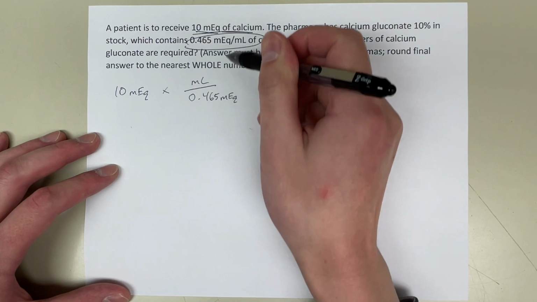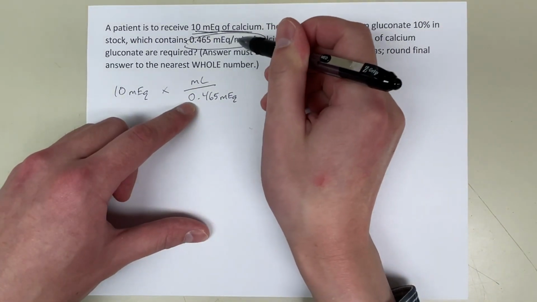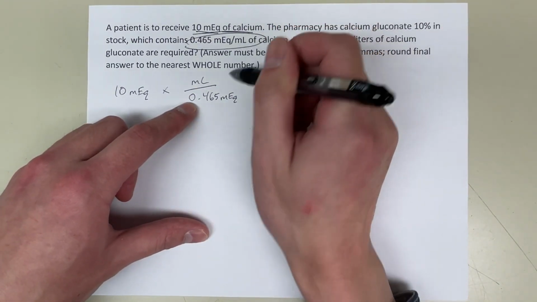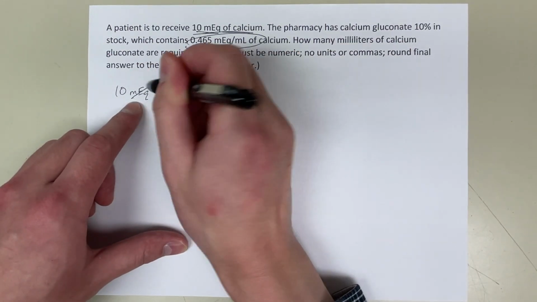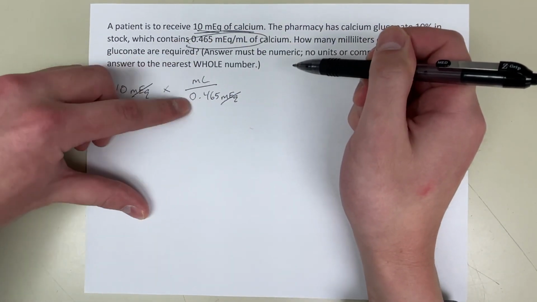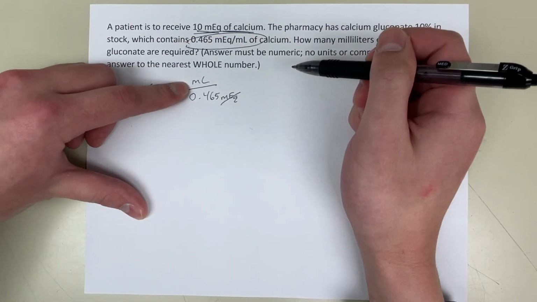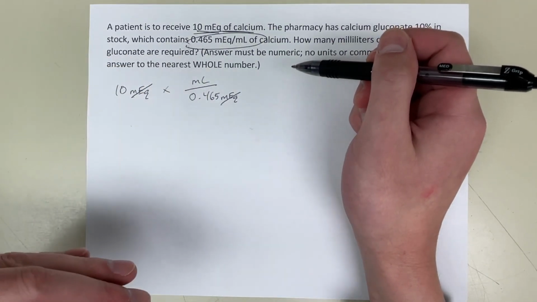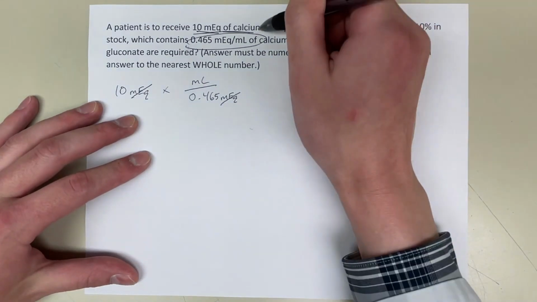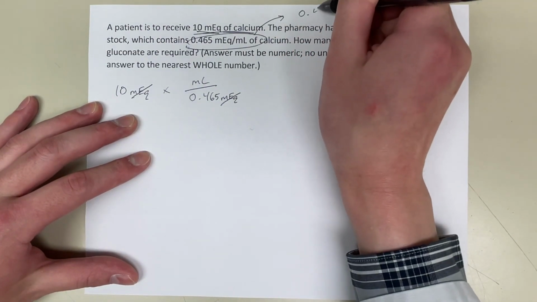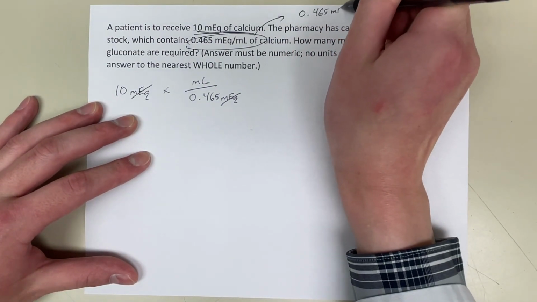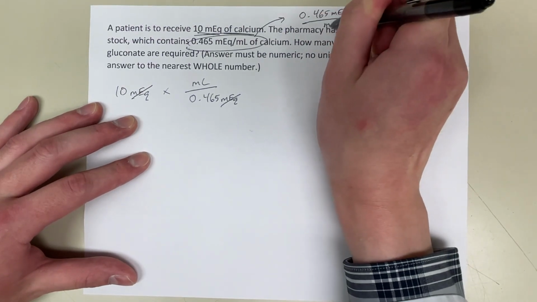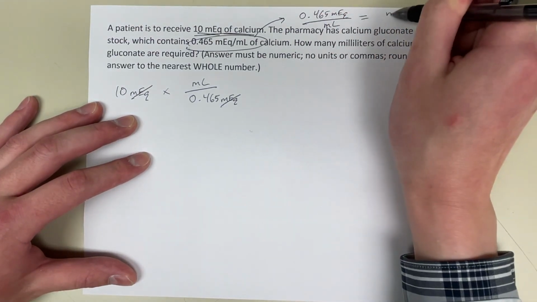The reason why I write it this way instead of this way is because I want milliequivalents to cancel out with the milliequivalents here. But these two mean the same thing. I just switched the numerator and denominator, but the units remain the same whether they stay in the numerator or the denominator.